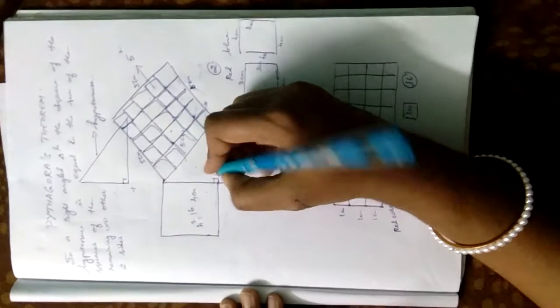That means the base and the height of this right angle triangle.